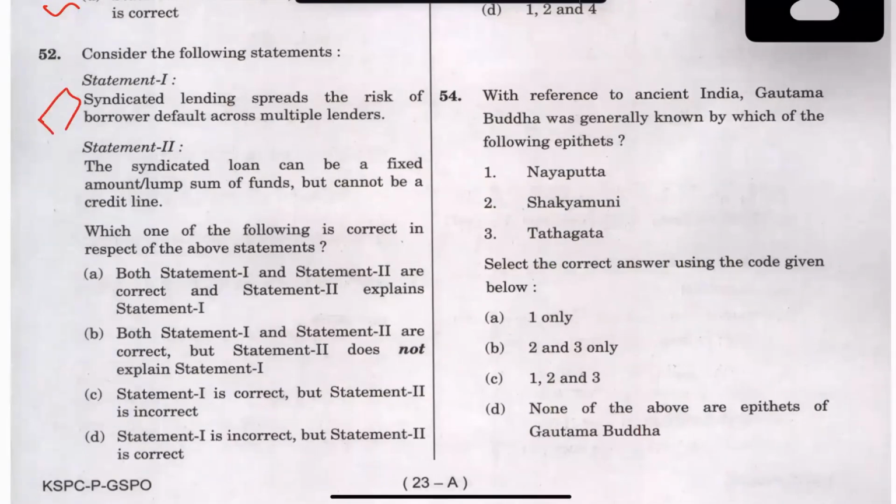Syndicated lending, group of people lending. Don't go for the technical term and all. Syndicated, group of people, syndicate. So you will have this. Okay, they can default, because, this is the point, see, there are multiple lenders.